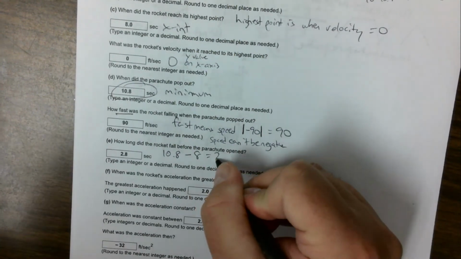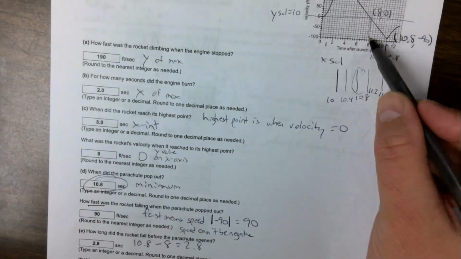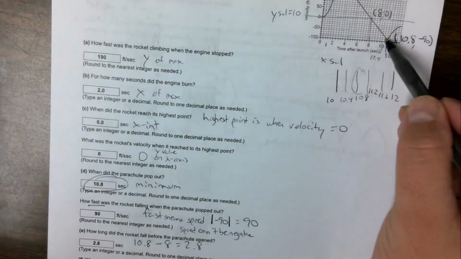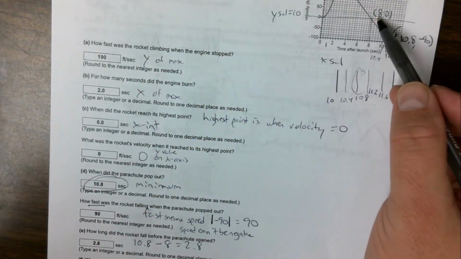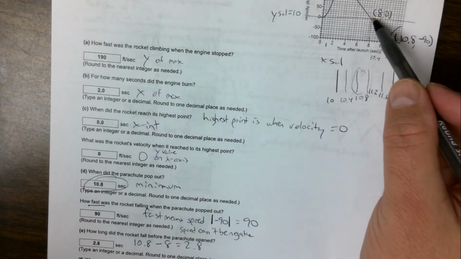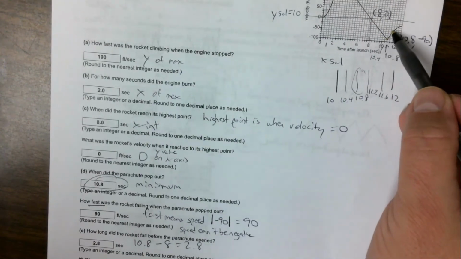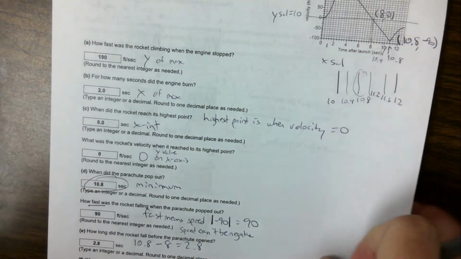And that's how we get 2.8. So that's basically from your point here, 10.8 minus 8. So it's like once your velocity was 0, then the chute started, you pulled the cord there, it took a little bit, and then it started responding and opening. It took 2.8 seconds to open.